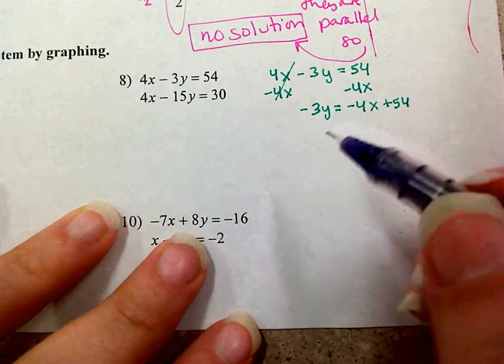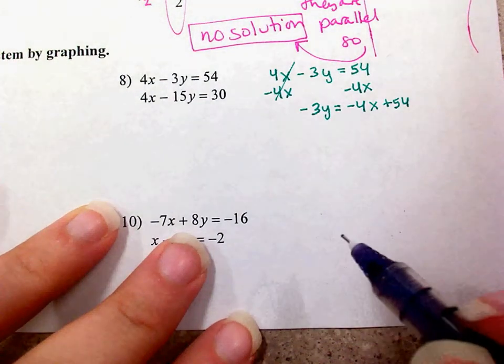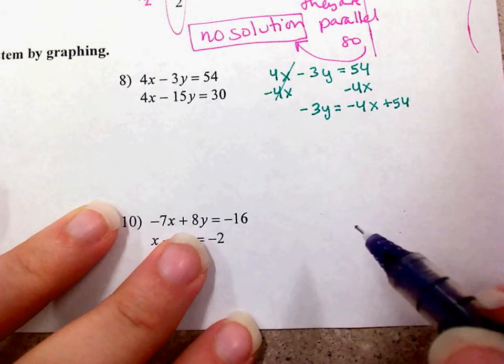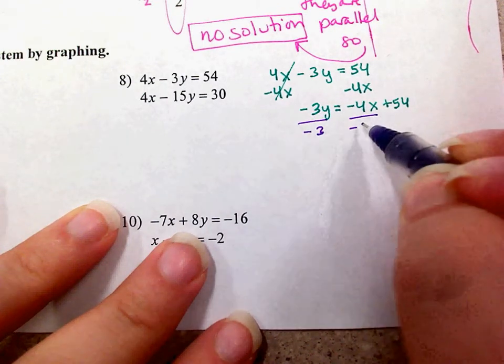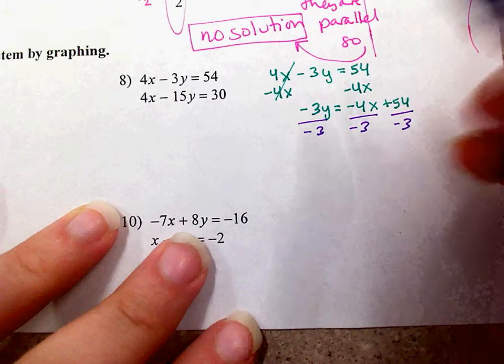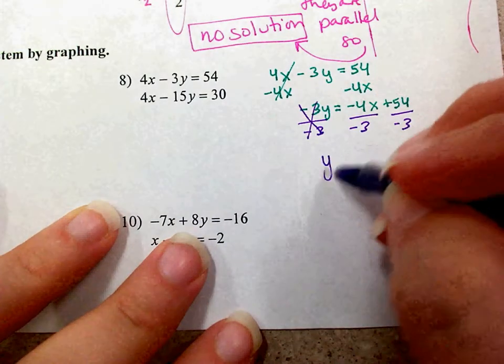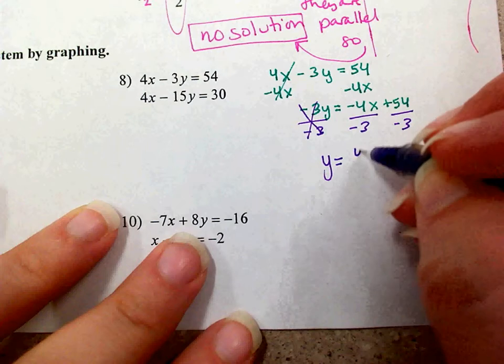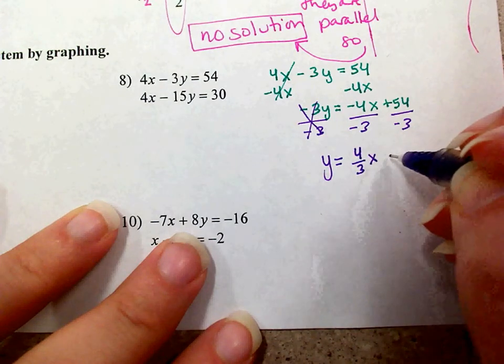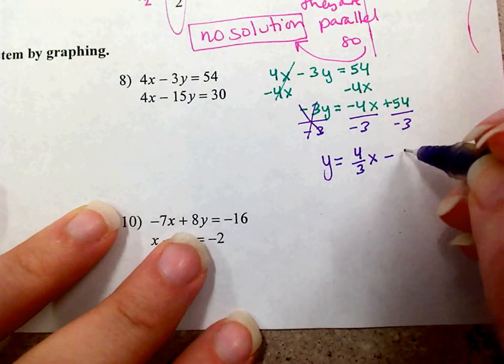I want to solve for y. What do I need to do? Divide by negative 3. So I've got y equals, what's a negative divided by negative? So y equals 4/3 x minus 18. Okay, so there's one equation.